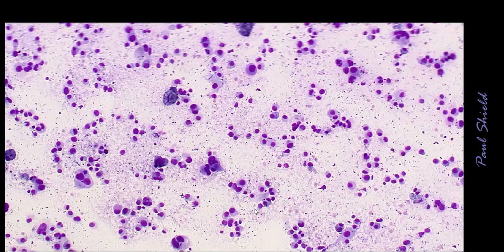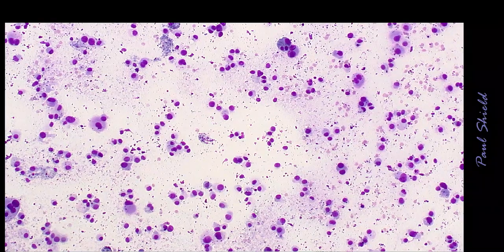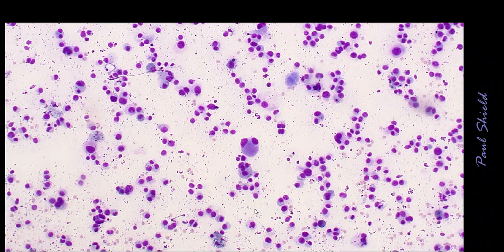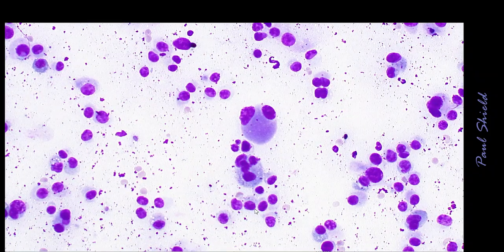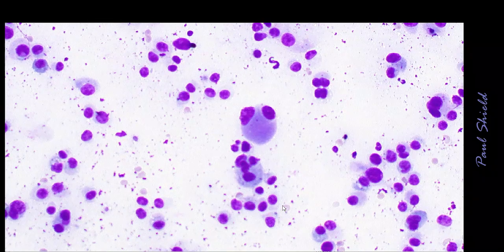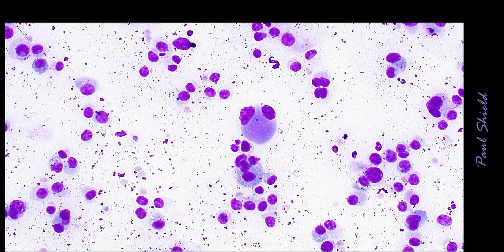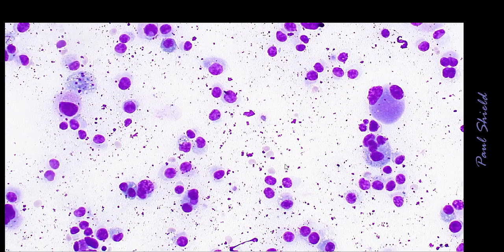cohesive groups of cells. Most of them have a plasmacytoid configuration, so a nucleus eccentrically placed in an oval-shaped cell. Here's a nice binucleate cell. It's got large nuclei peripherally arranged in the cell, and the NC ratio is not terribly high. The cytoplasm is a little bit granular, kind of in between, isn't it? A gland cell and a squamous cell.